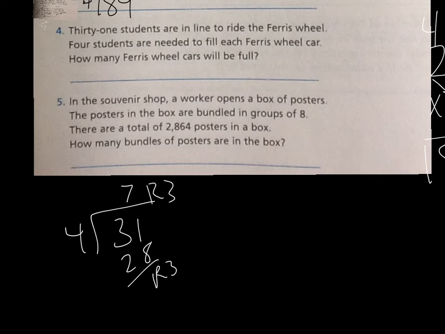So you have your answer now. It's going to ask you how many Ferris wheel cars will be full. Okay, so this is telling you that 7 cars will be full, and then there'll be 1 car with just 3 people in it. But that's not what they're asking. They're asking how many cars will be full. 7 cars will be full. All right.